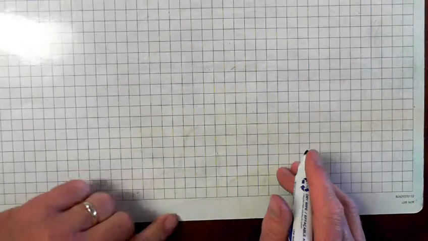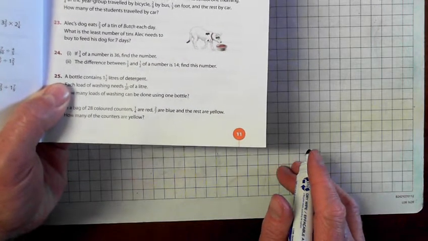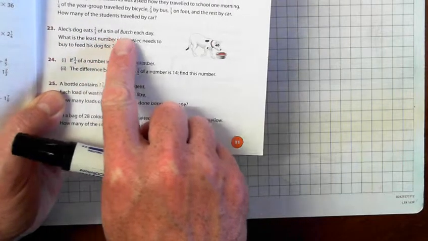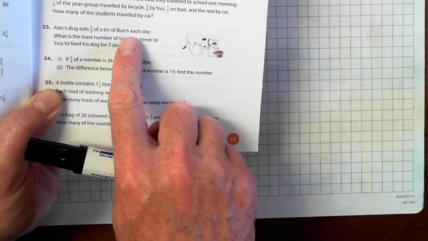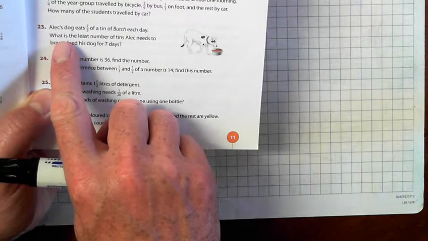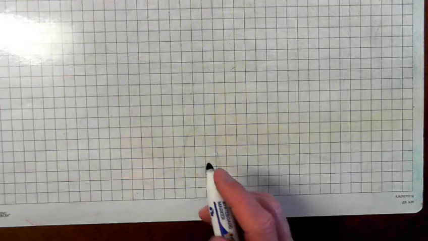And there's a sum here. Page 11, question 23. Question with the dog. Alex's dog eats 2/3 of a tin of food each day. What is the least number of tins Alex needs to buy to feed his dog for 7 days? I think we did this one in class already.